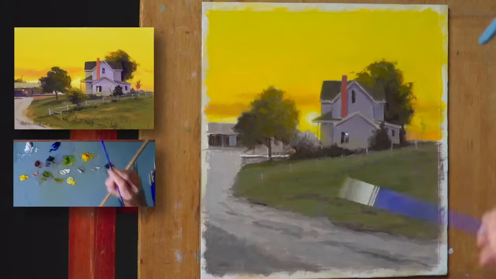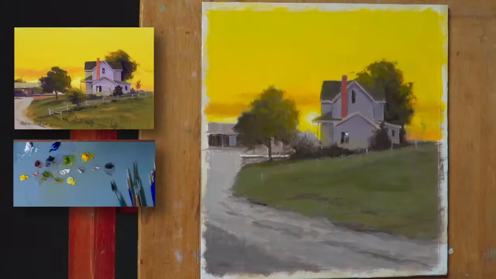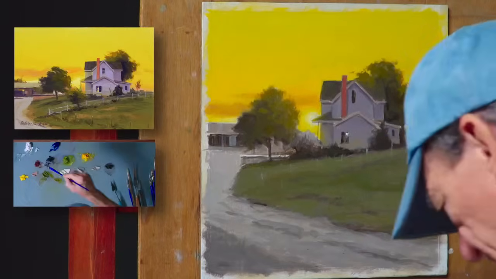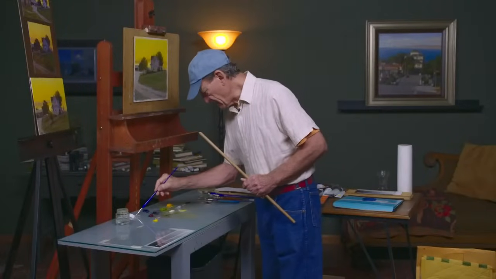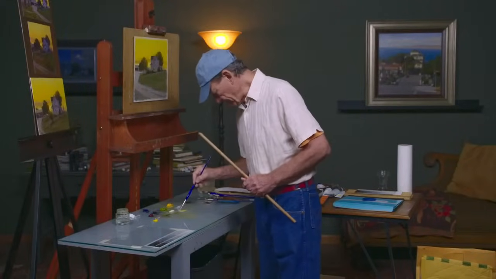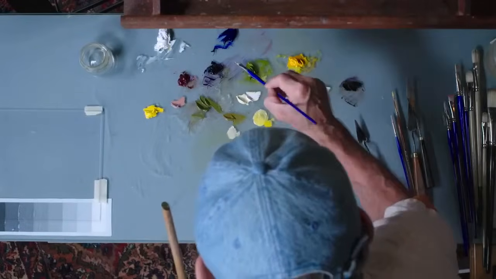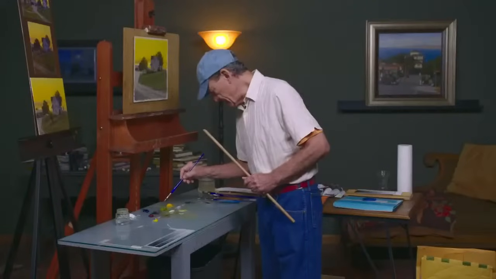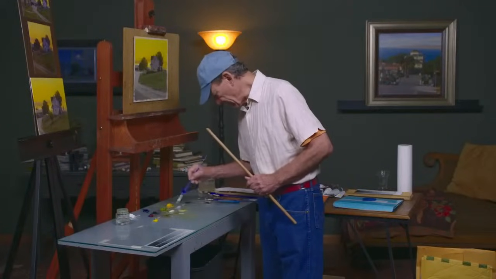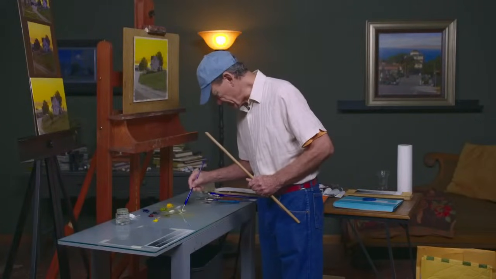Now this is another small tree in front of it, and I'm going to make that even a little more intense. So I'm going to add a little white to that, and I'm just going to lighten it. Kind of the same mixture, the green and the red.